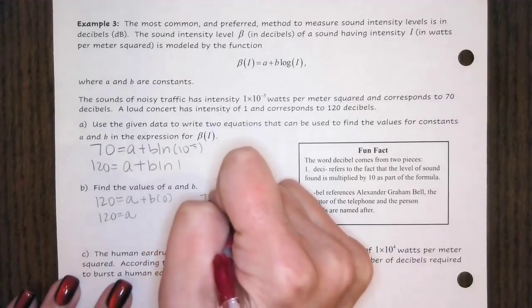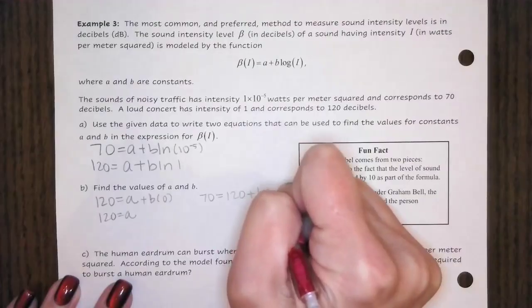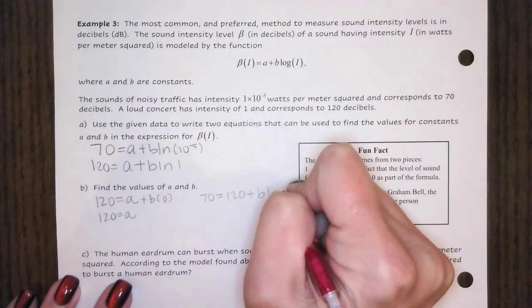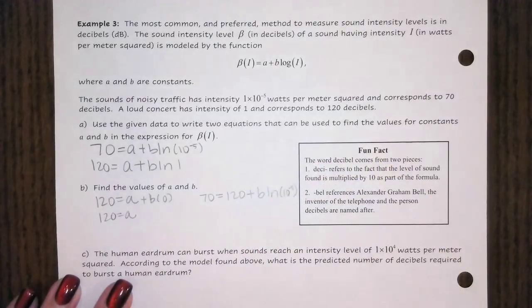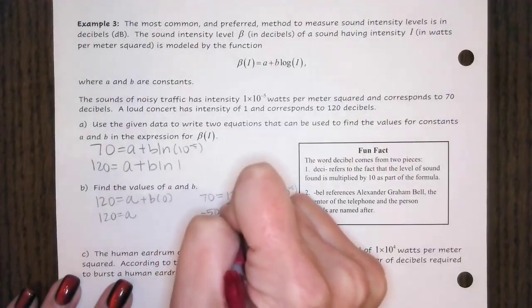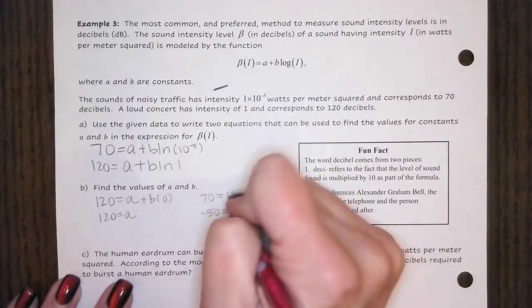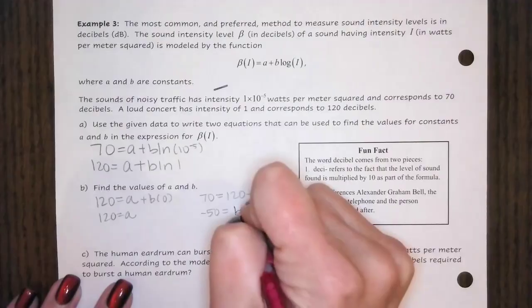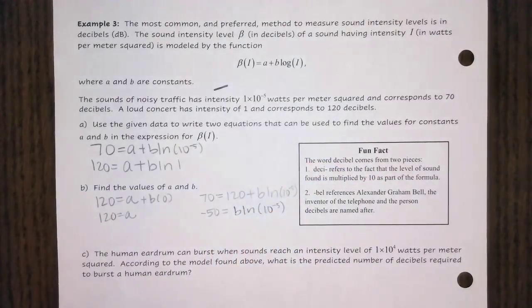And so we get 70 is equal to 120 plus B times the natural log of 10 to the negative 5 power. I subtract the 120. And so we've got negative 50 equals B natural log of 10 to the negative 5 power, and so we're going to divide by that.